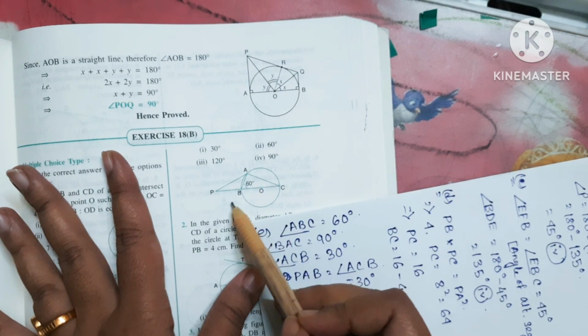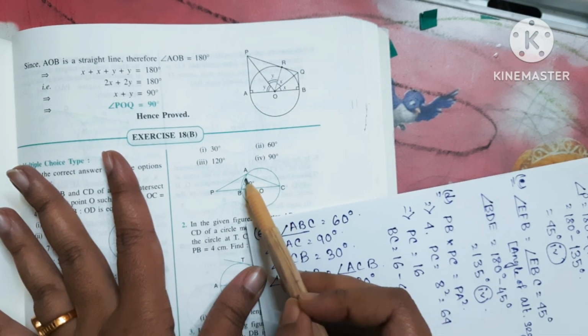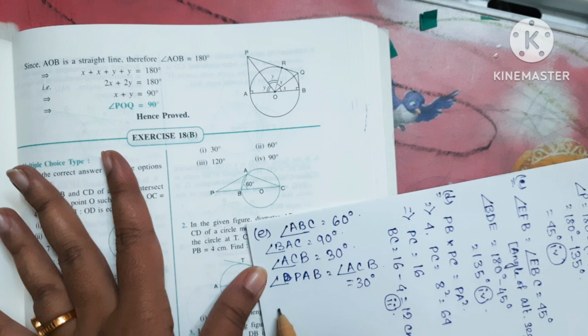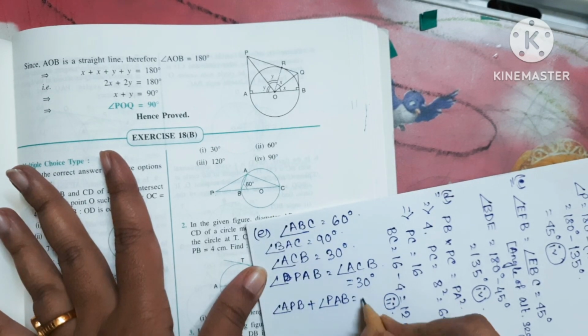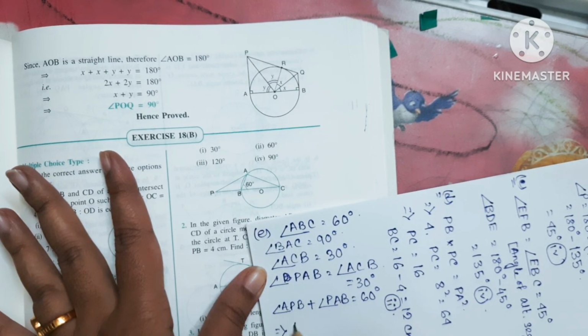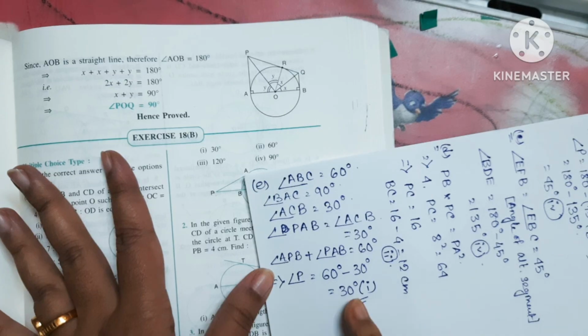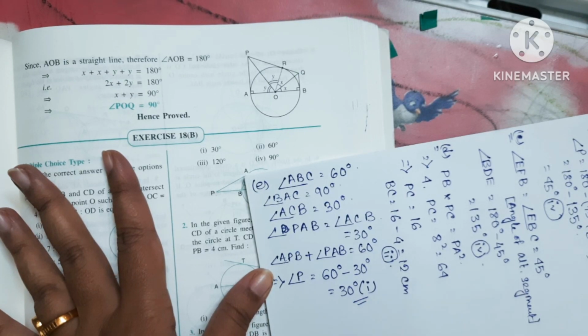Now see, ABC is the exterior angle of this triangle PAB. So that means angle APB, that is P, plus angle PAB is equal to 60 degrees. That means angle P is equal to 60 degrees minus PAB. PAB means 30 degrees, so that will be 30 degrees. So option 1 is the correct answer.